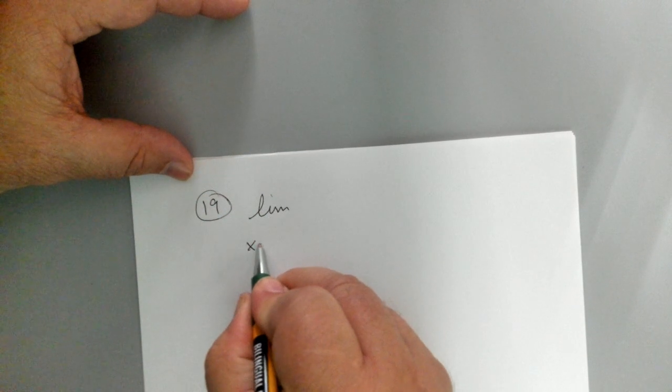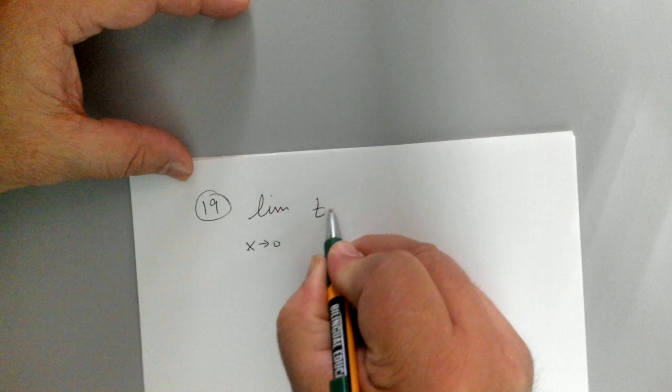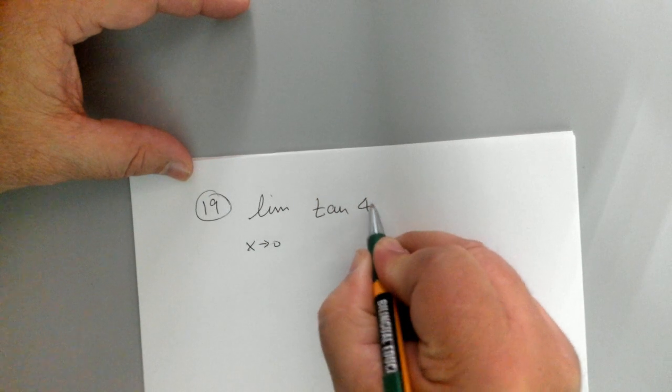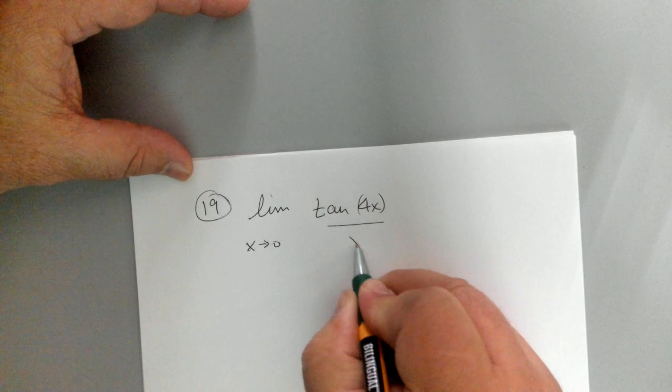The limit as x approaches 0 of tangent 4x over x.